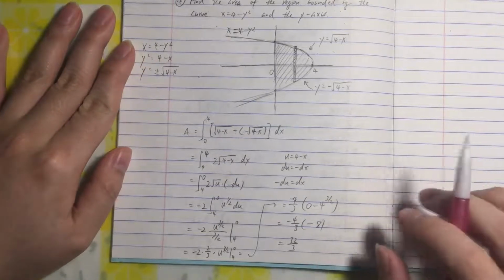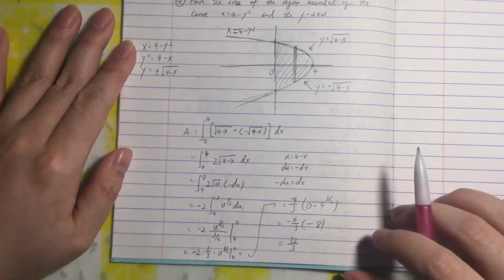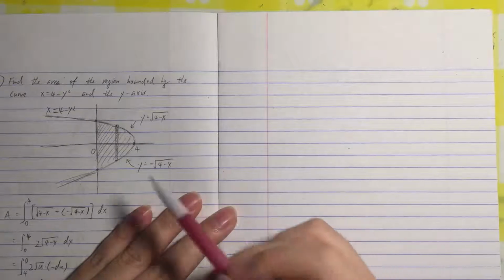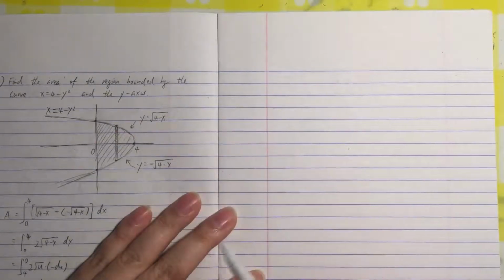It doesn't look too easy. Is there an easier way? It doesn't look too simple. Is there an easier way to find area? Now, let me draw the region over and think of an easier way.